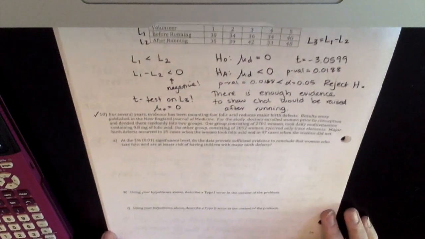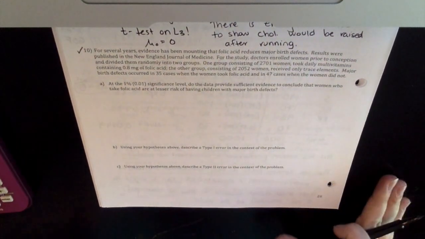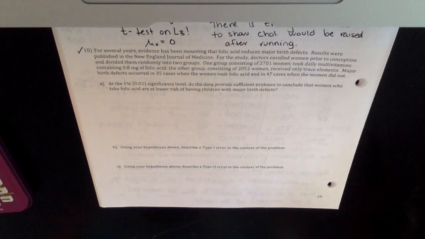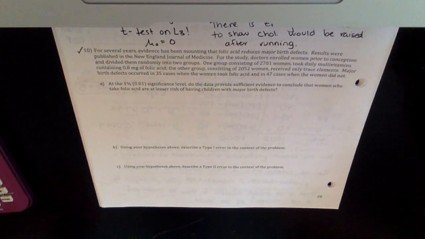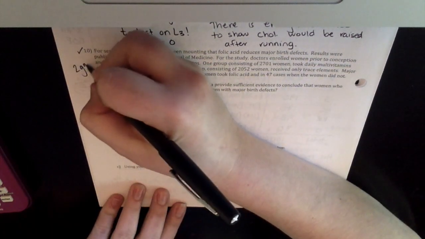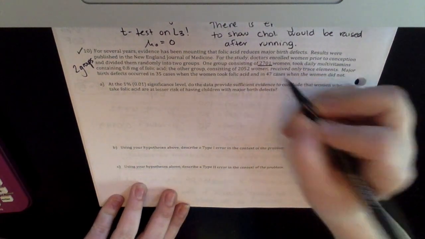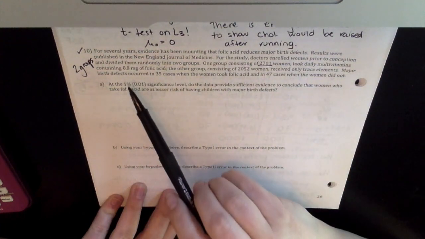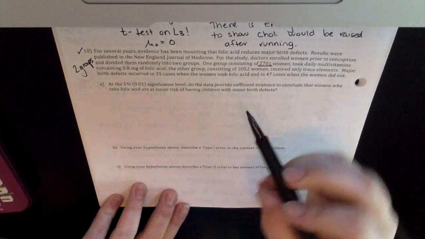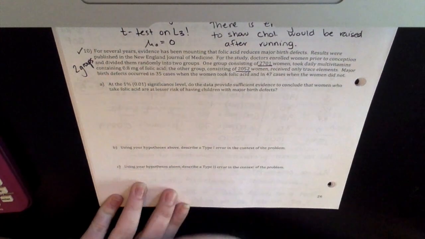For several years, evidence has been mounting that folic acid reduces major birth defects. Results were published in the New England Journal of Medicine. For this study, doctors enrolled women prior to conception and divided them randomly into 2 groups. One group had 2,701 women, and they took multivitamins containing 0.8 milligrams of folic acid. The other group had 2,052 women, and they only had trace elements.